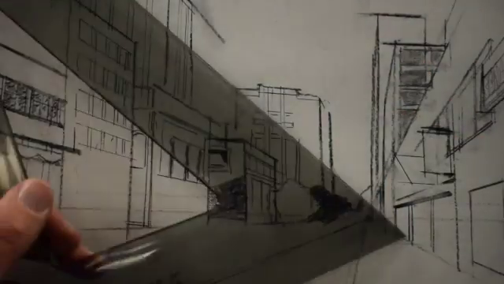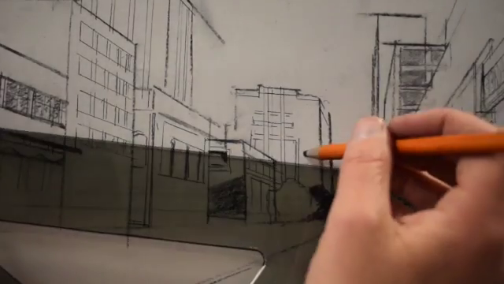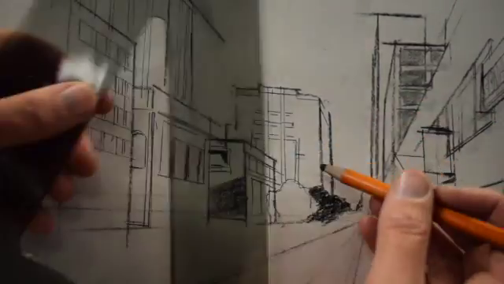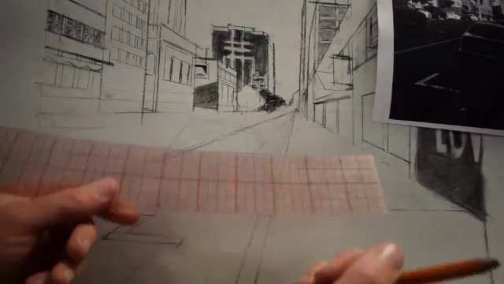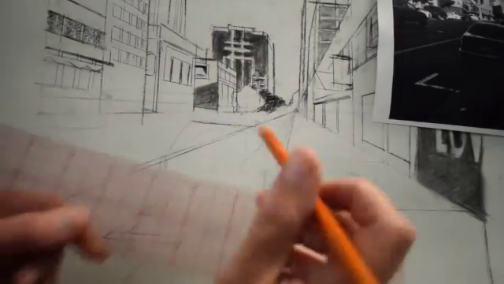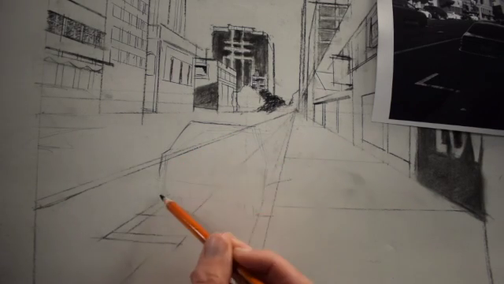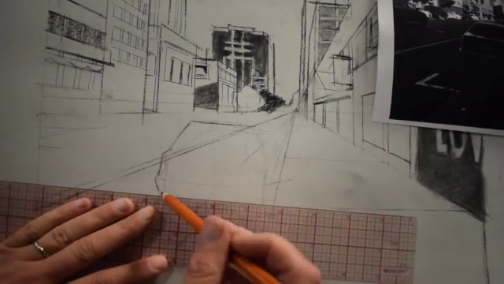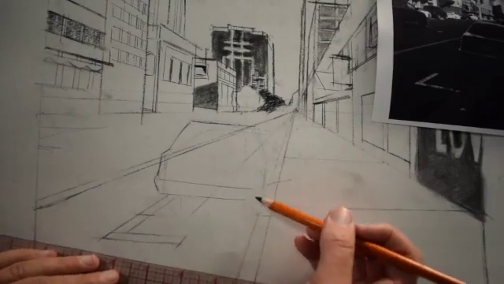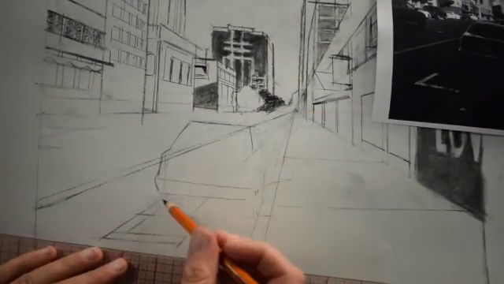And then in a moment, I'm going to be shading that building in so you can see the value change. So there's a couple of ways that you can create depth in your drawings and paintings. One of them is through the use of linear perspective. The other is through overlap, which we have going on here. Another method is through shading, through value. Color is another method, but we're just using black and white for this. When it comes to your paintings, then you can use color as a means to show space, distance, depth.